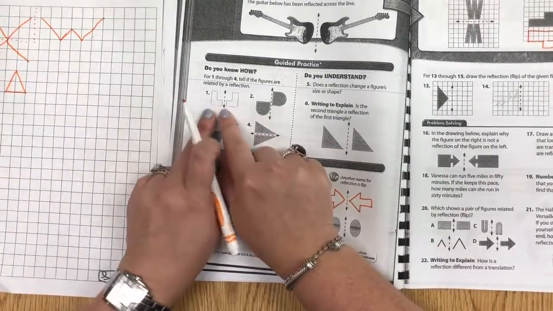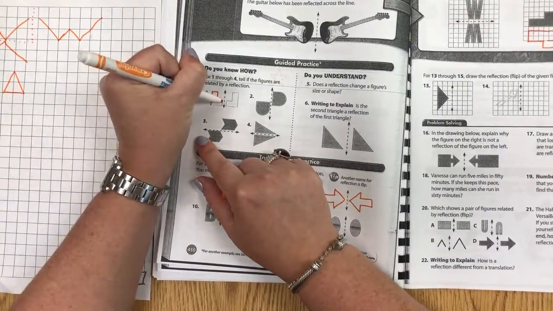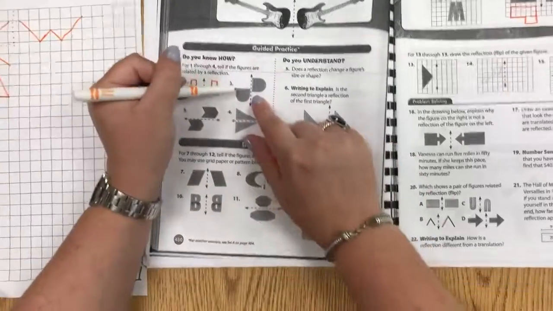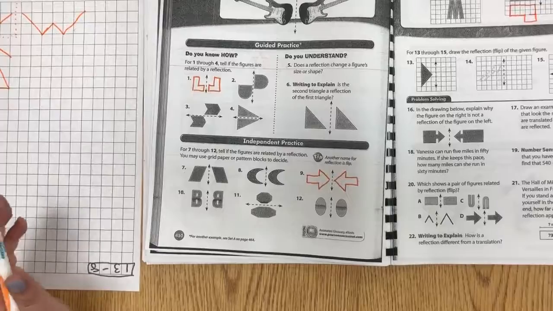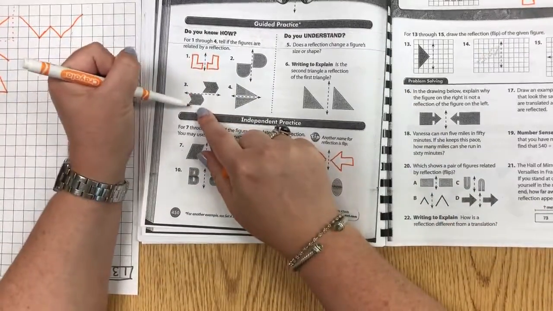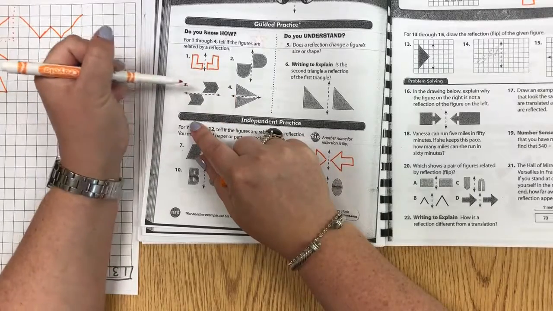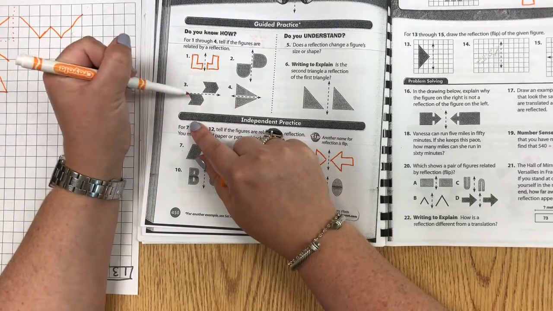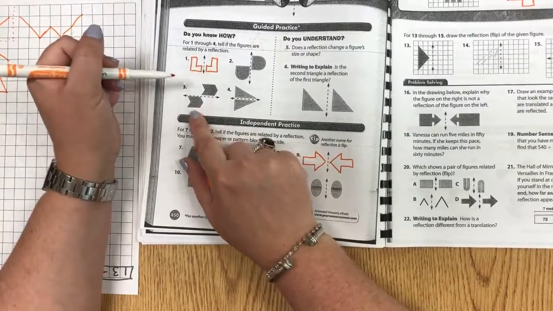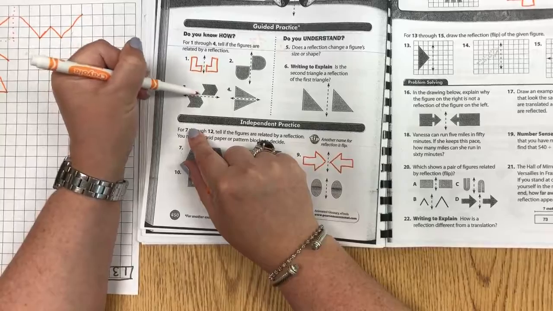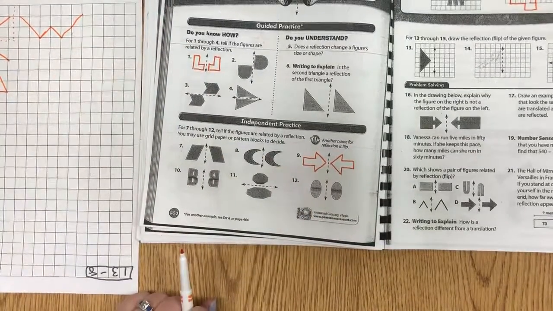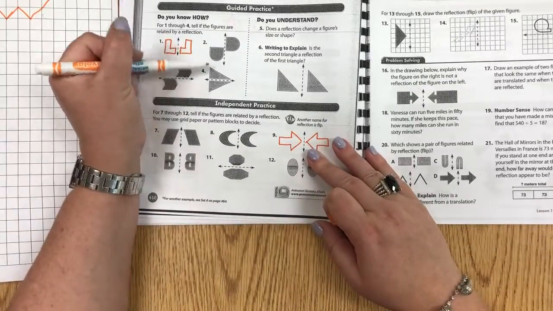So look at number 1. Is this a reflection? Yes, it is back to back. It has been flipped. Is this a reflection? No, that has been rotated. What about this guy? No, that is a translation. And honestly, it could be reflected because it's the same size shape. If it was reflected over this way, it would look the same. But because it's moved over, it's not. What about this guy? Yes.